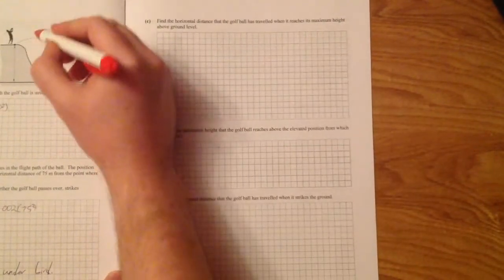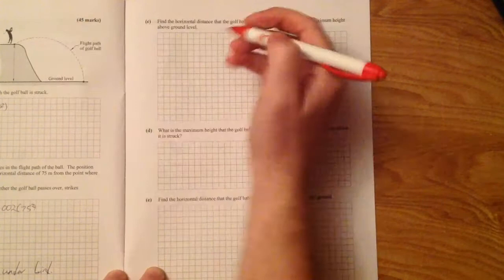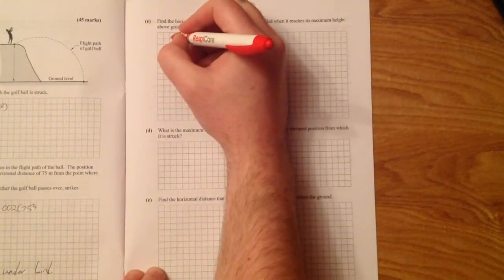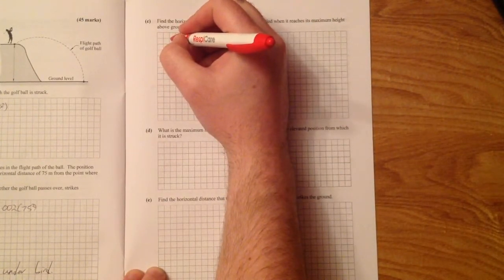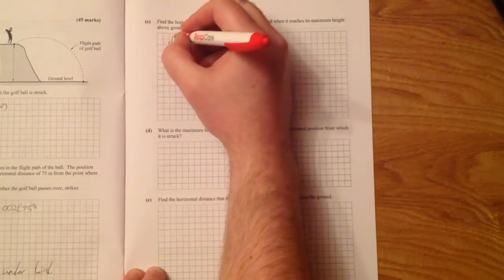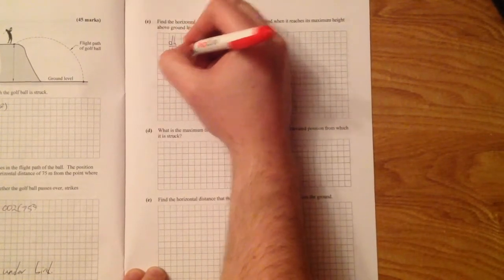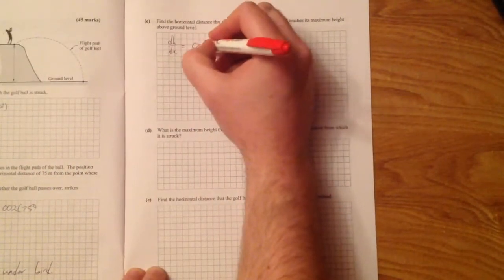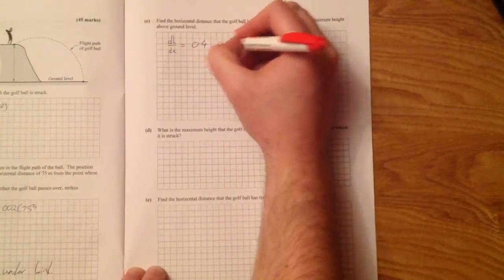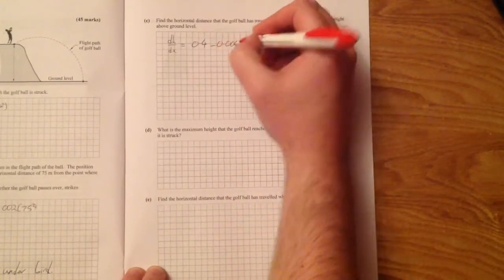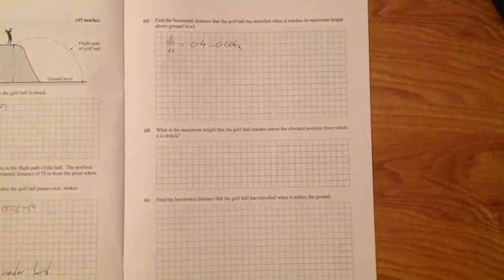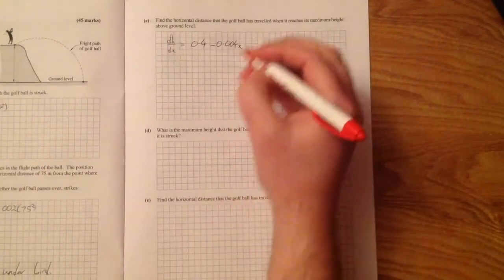So to find the maximum height, okay, I differentiate. So it's going to be, instead of h, we're going to say dh/dx, where it's going to be 0.4 minus 0.004x. Okay, and once that's differentiated, we're going to let that equal 0.